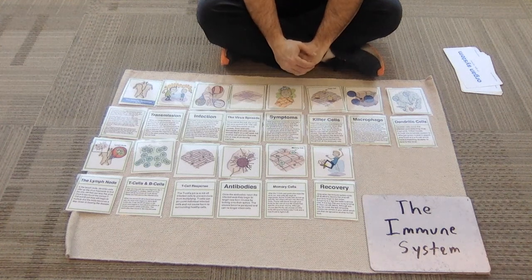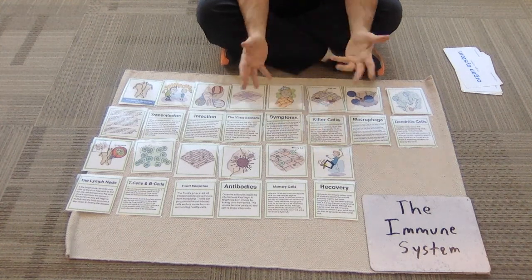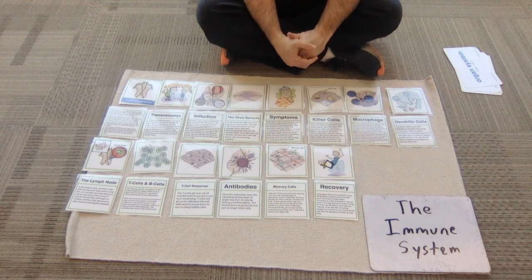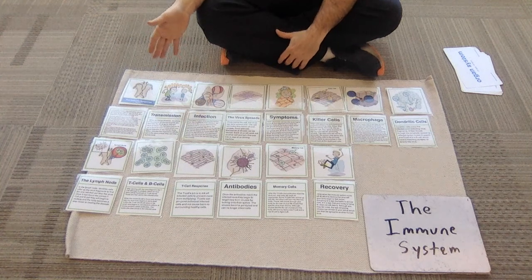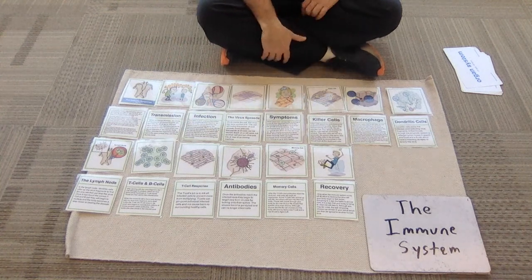It's a beautiful system. So I hope you enjoyed this one, the immune system and the response to the flu. We went from being someone transmitting it to us to getting sick, and now we finally recovered.